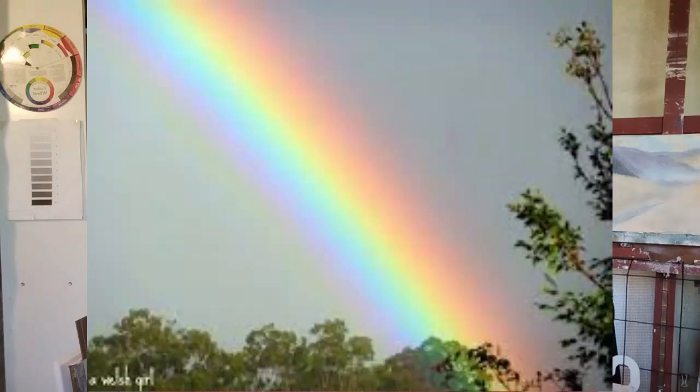You can only see those colours if it's raining and you get the sun shining on the rain. That's when you see the actual colours. But the colours are there all the time. They're just highlighted in that scenario where it's raining and the sun shining on it.